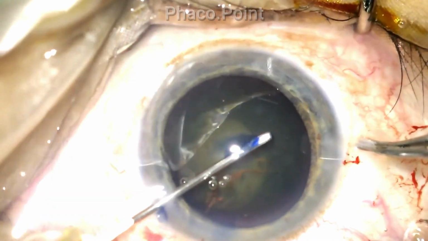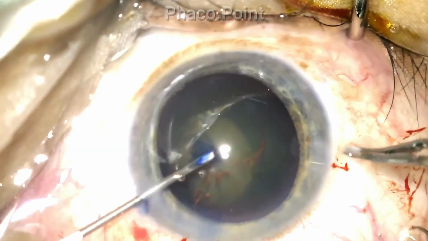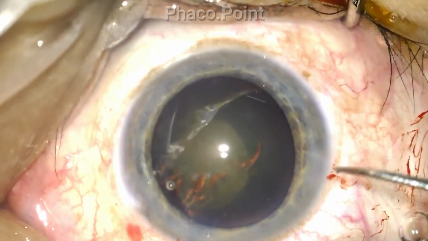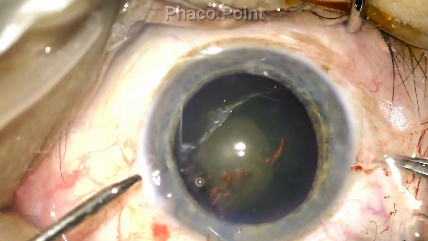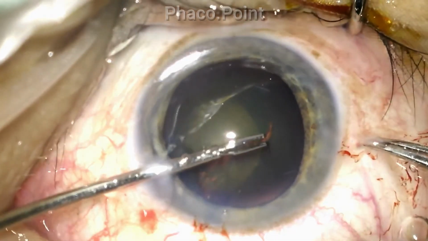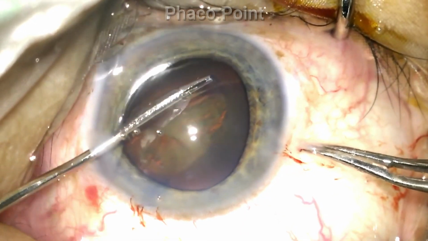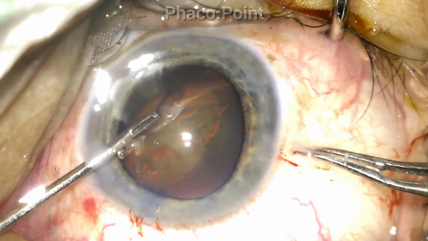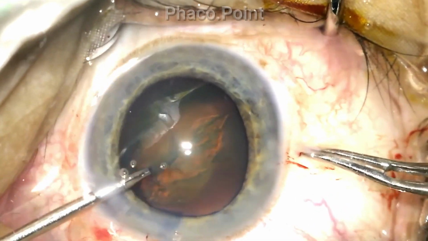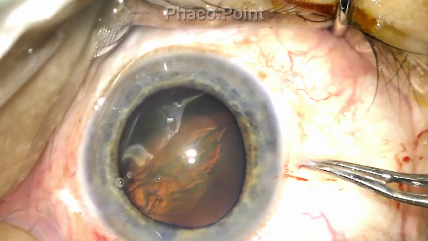A nick is made in the capsulorrhexis in the area where it needs to be enlarged. The tear thus created is now held with the help of an intraocular forceps, and as you can see, the rhexis is now enlarged. The resultant capsulorrhexis is now not only stable, but it is adequately sized to allow for a very comfortable subsequent phacoemulsification.